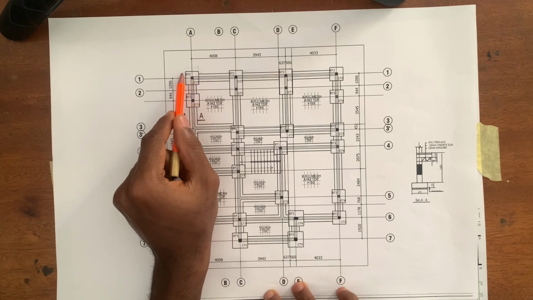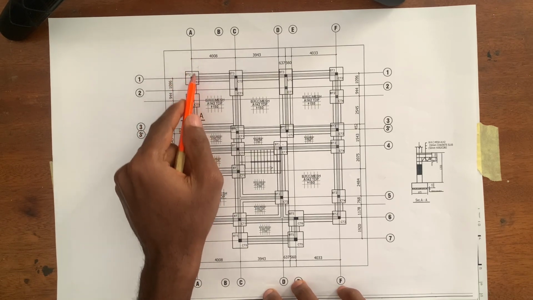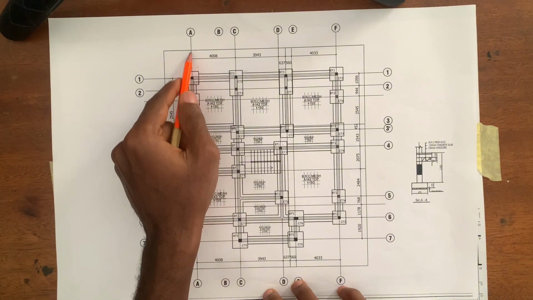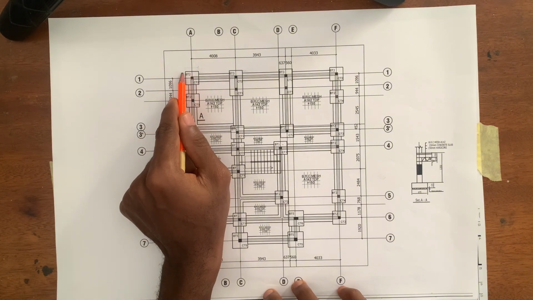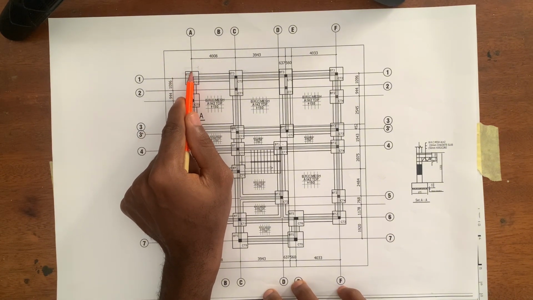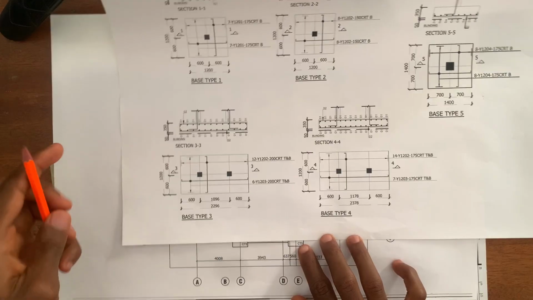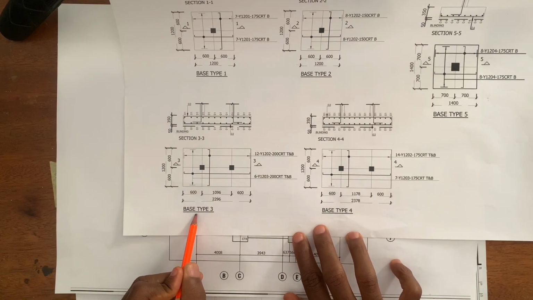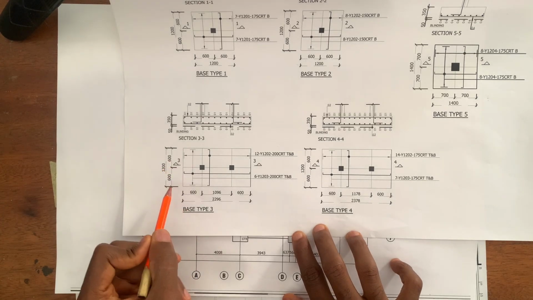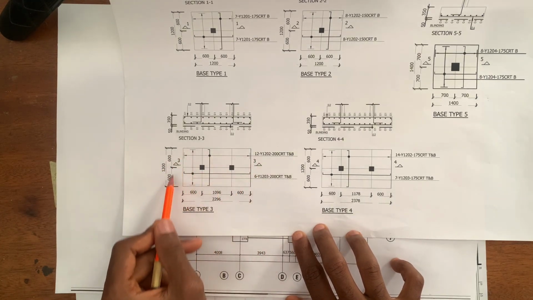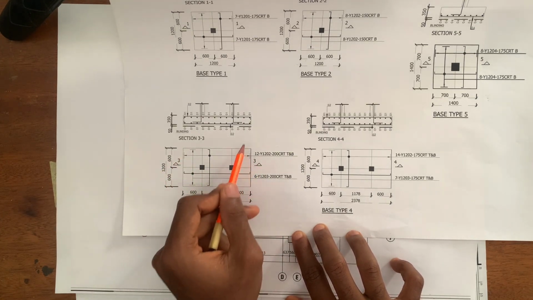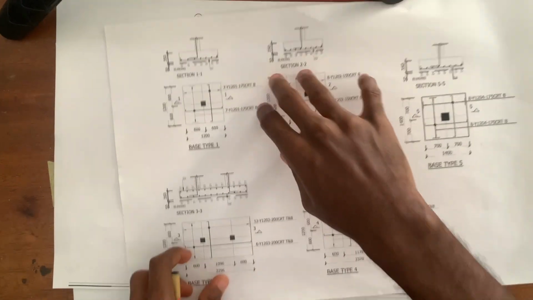So we know that the length of base type 2 is 1200. If we divide it into 2, meaning the center point, this half is going to be 600, this half is going to be 600. Similarly to base type 3. So as you can see, this is base type 3, right? Now the orientation of base type 3 is not horizontal like this, it was facing vertically.